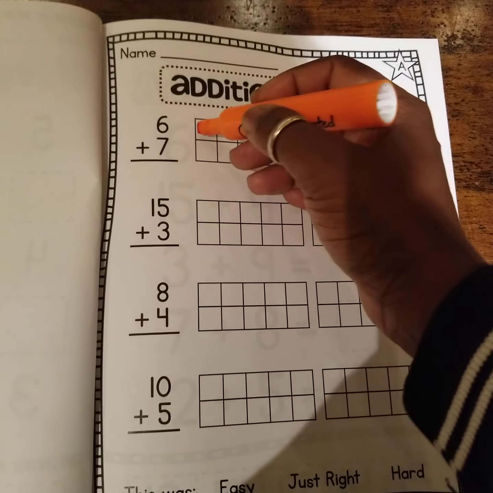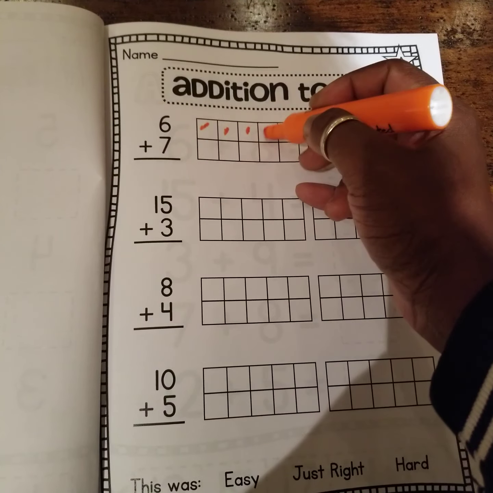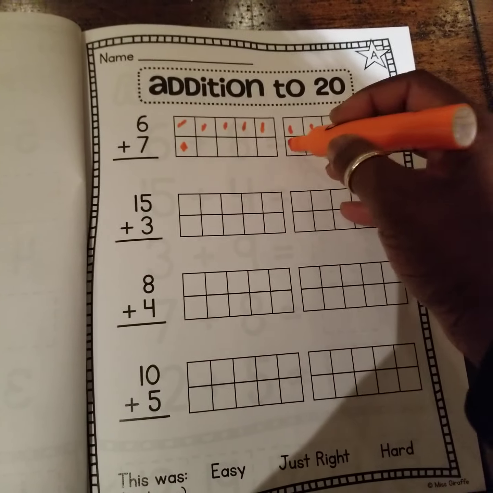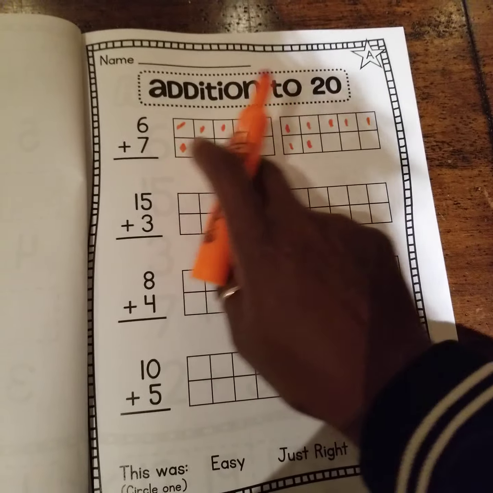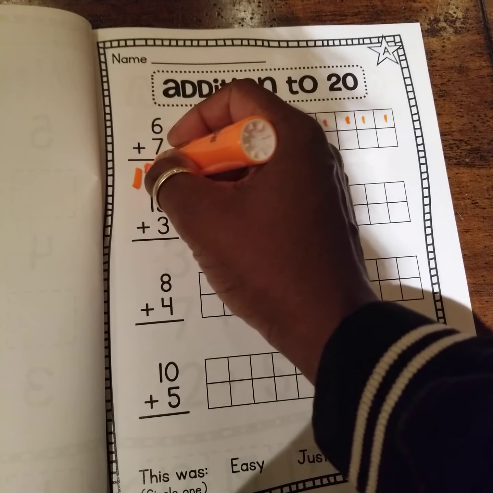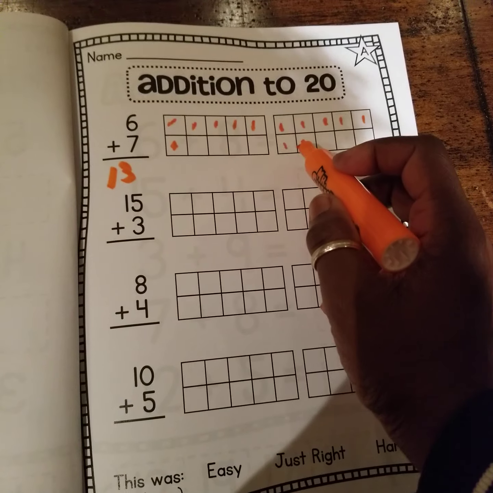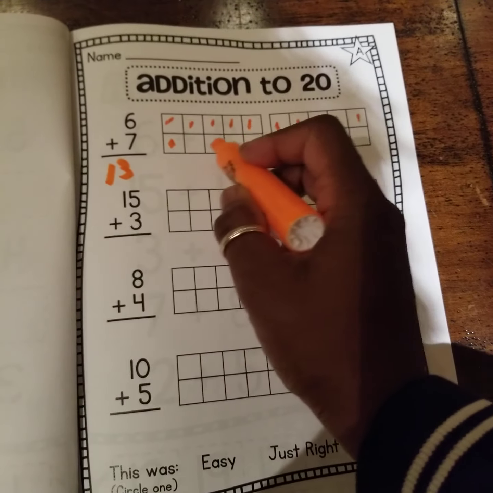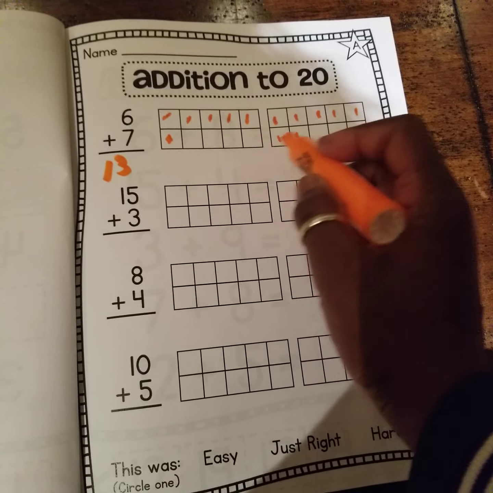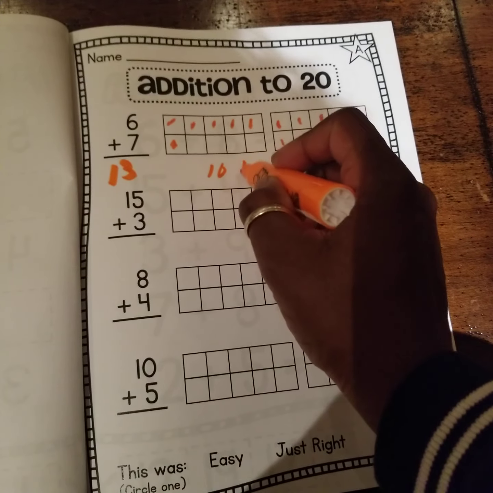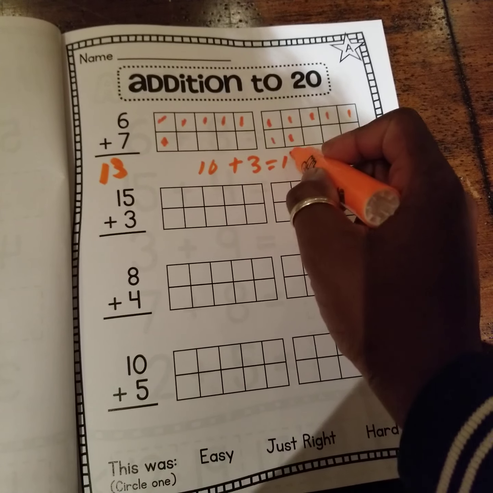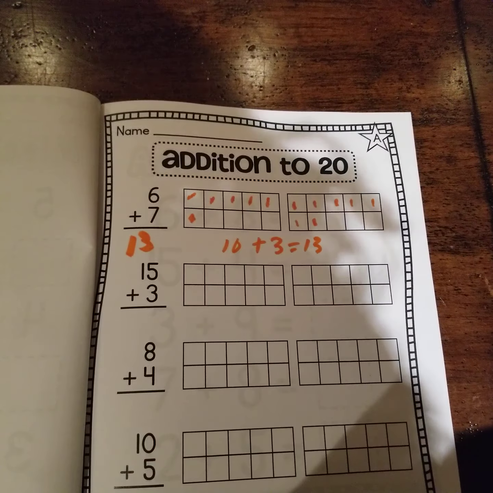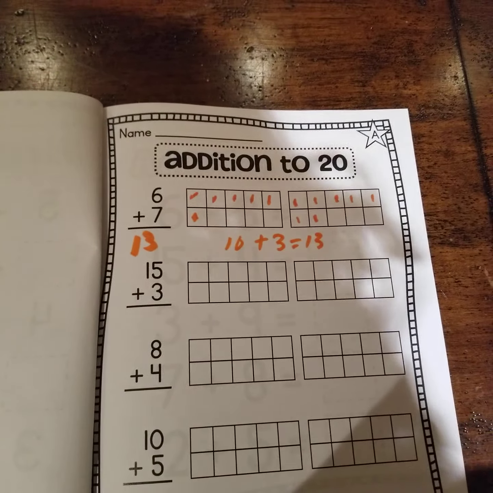So I would add 6, 1, 2, 3, 4, 5, 6. And this is 1, 2, 3, 4, 5, 6, 7. And then I can count all of these and I would know that that is 13. If I wanted to make a 10, then I would move some of these over here. I would move 4 of them over here, which would then leave me with 3. And then I would have 10 plus 3 equals 13. All right, so they are the same. They are equal. And that's how I would do that problem.